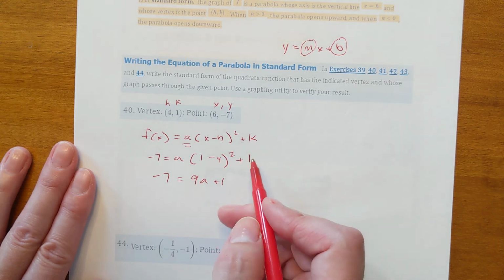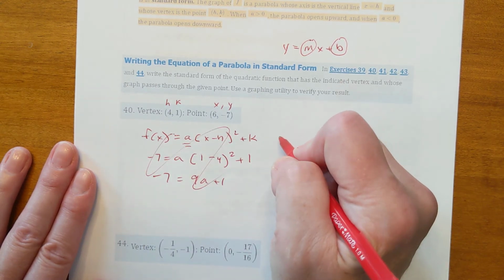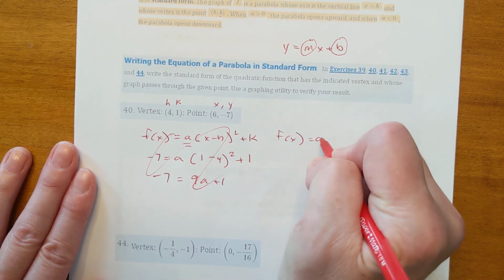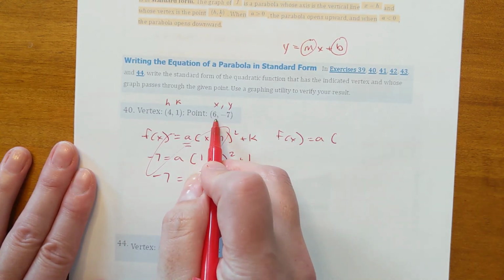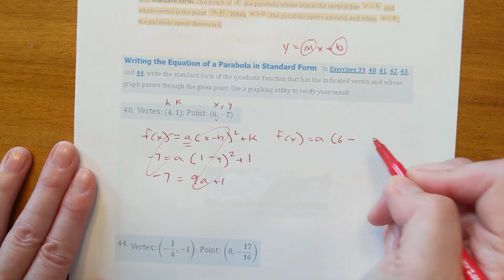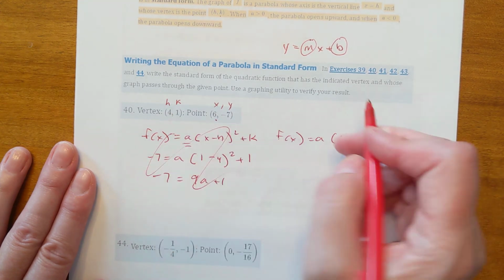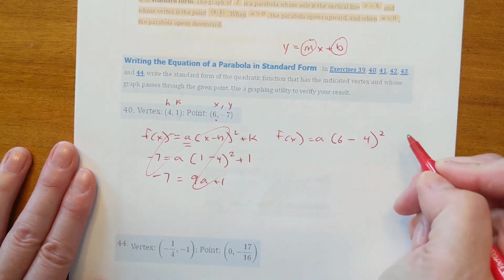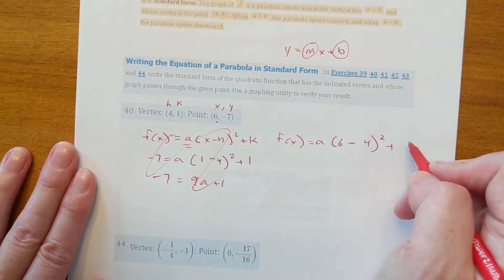Oh, shoot. I did it wrong. So anyway, let's do it again. So we've got x is 6. That's what I did wrong. Minus h, which is 4. And then plus k, and k is 1.